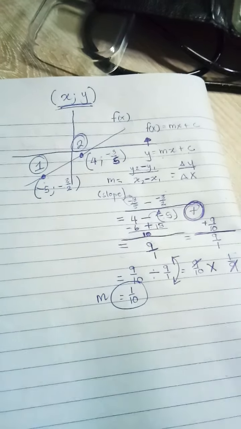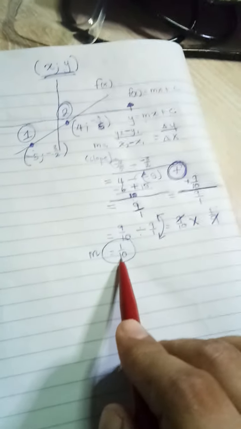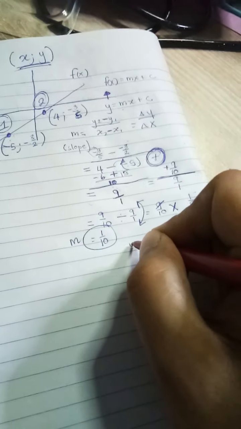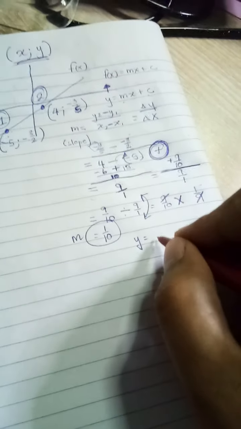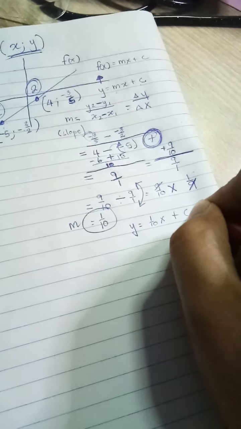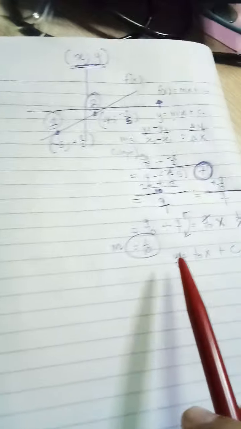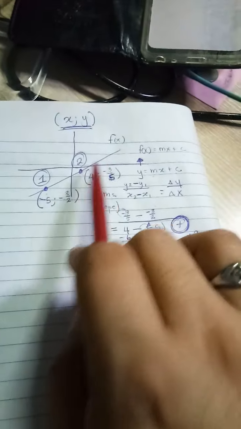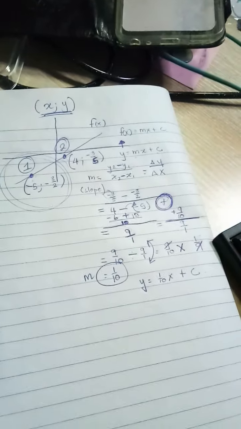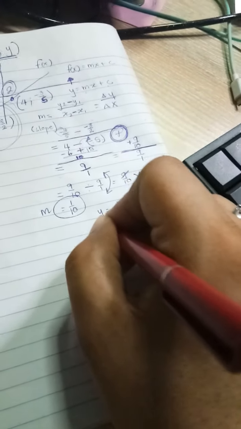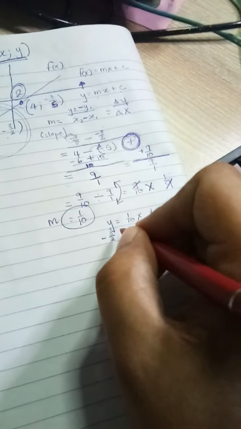So let's put this back in our standard formula. y equals 1 over 10 x plus c. I want to work out what is the relationship between these two from the information that was given to me. So let's choose this point over here. If y is negative 3 over 2, then x equals minus 5. Okay, so x equals minus 5.